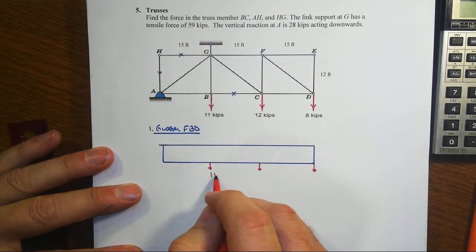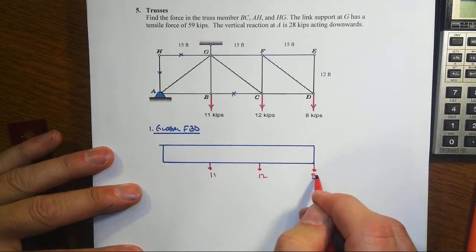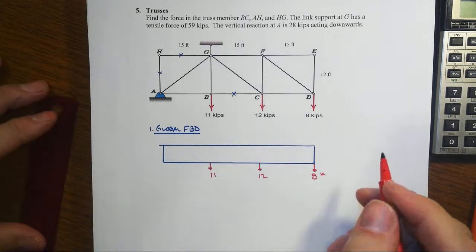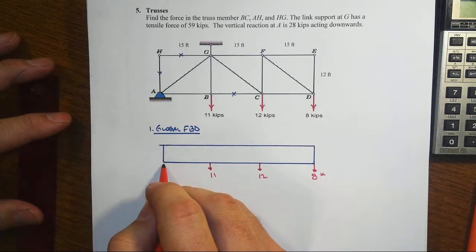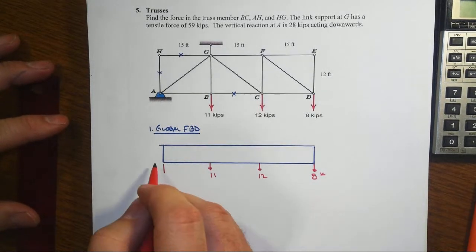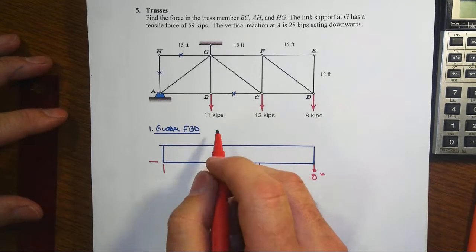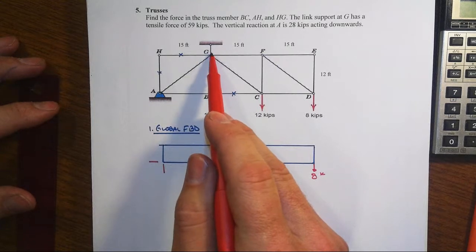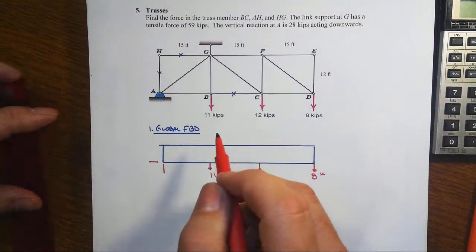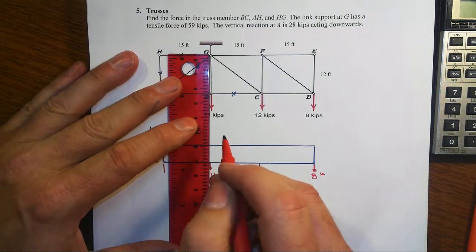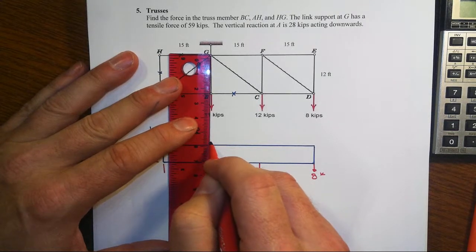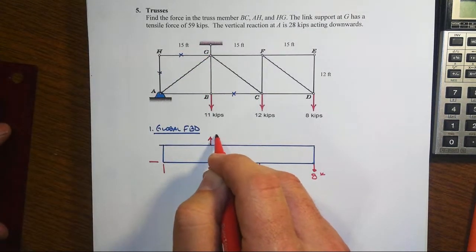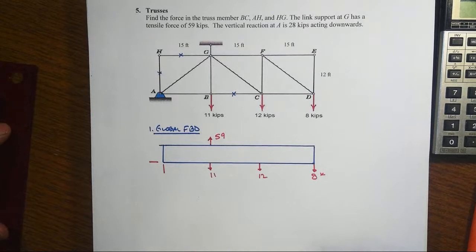That's the left to right, 11, 12, and 8 kips applied load. And then let's see, AY is a vertical, AX is horizontal, and G is that short link. It's a little two force member, right? Pin, pin, it's in tension, it's vertical. Tension means pulling away from the body, so it would have to be going up at 59. Well, let's check that out briefly.